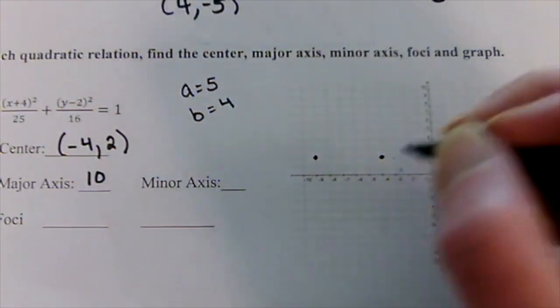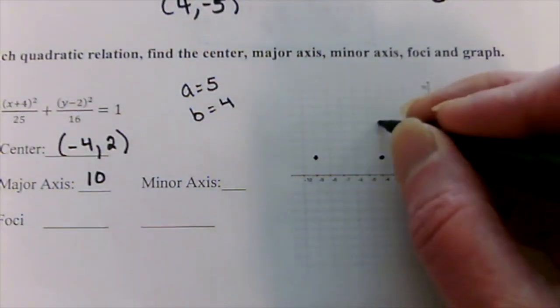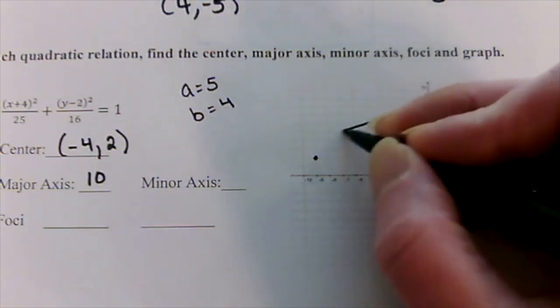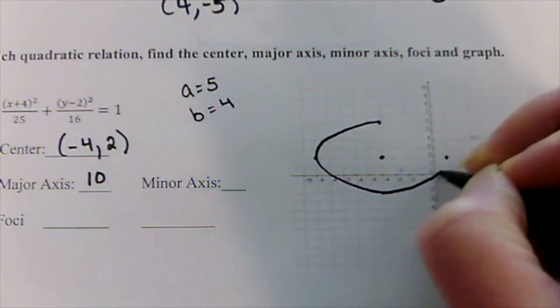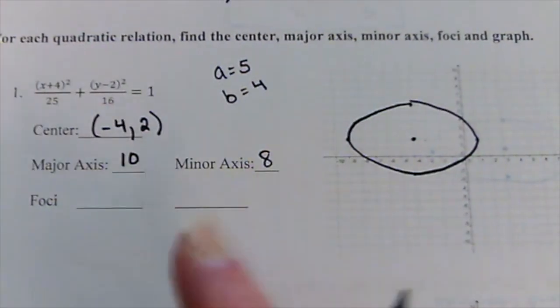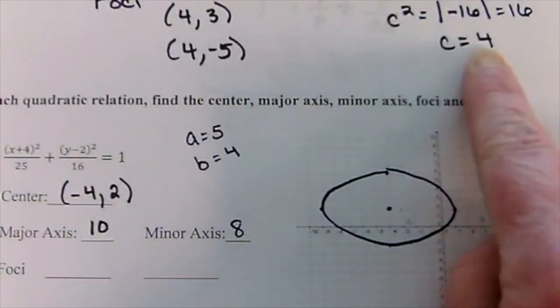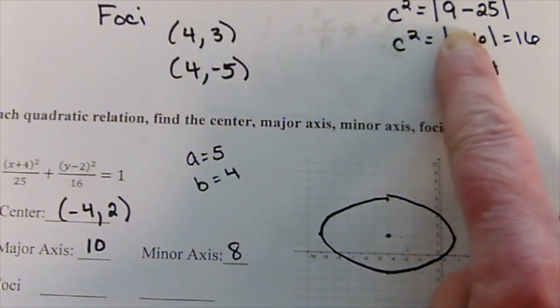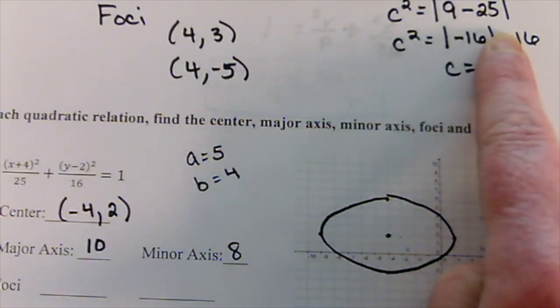And minor is the shorter one. 1, 2, 3, 4. 1, 2, 3, 4. So the minor axis would be 8 long. Foci. So we're going to use this formula to find the foci. C squared equals the absolute value of a squared minus b squared.